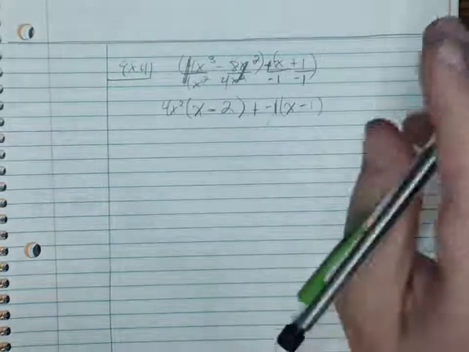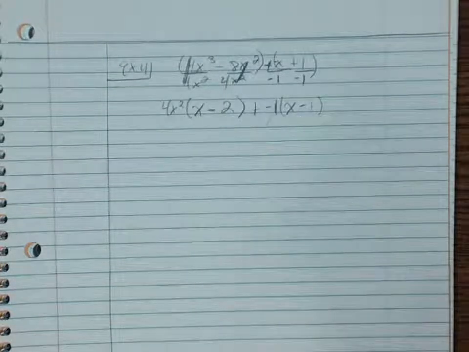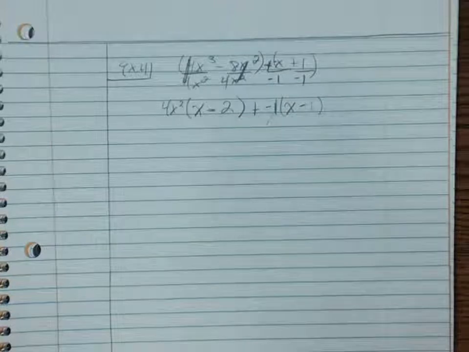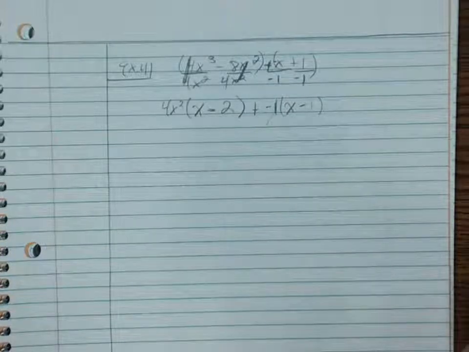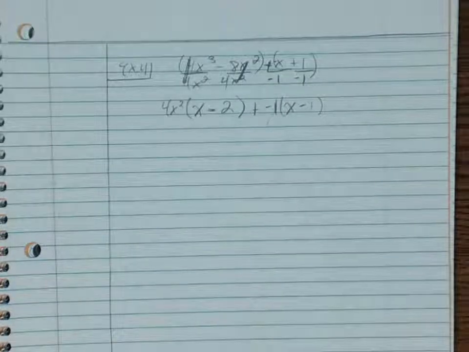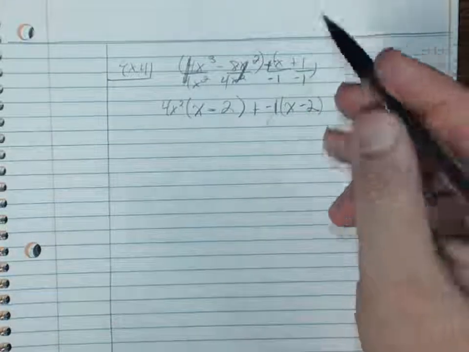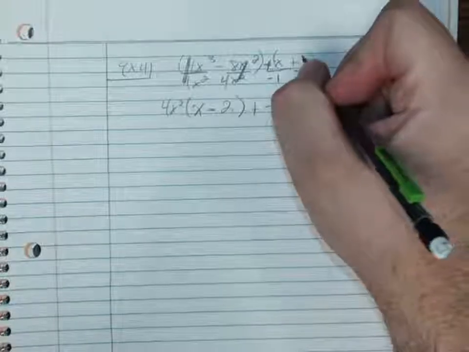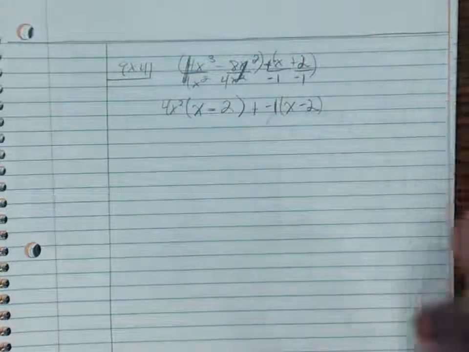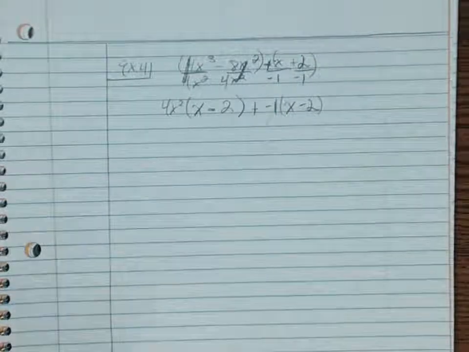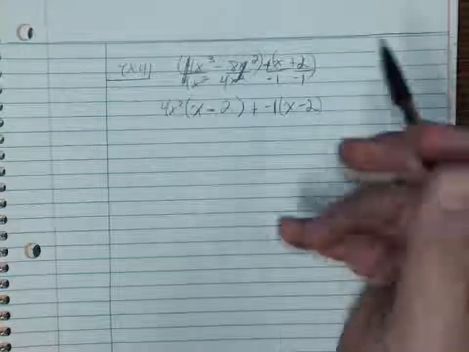And somehow I managed to mess this one up too. That is interesting. I think that should have been a 2 right here. It doesn't change anything else. I'm very sorry. I prepped this up, and apparently I couldn't copy what I was doing very well.